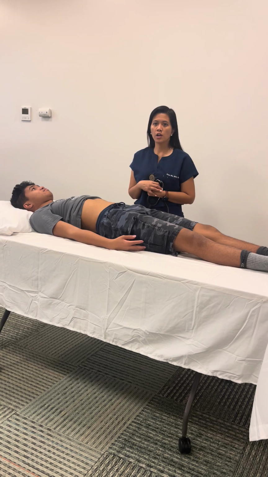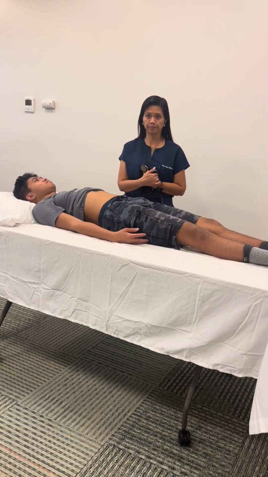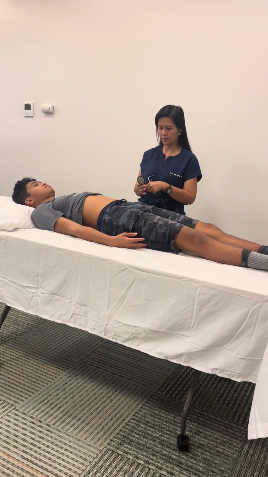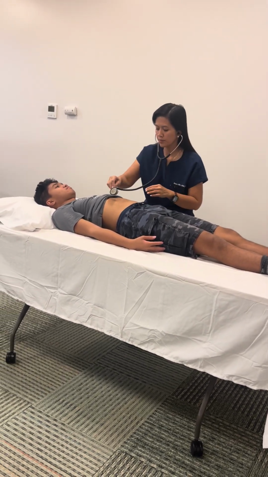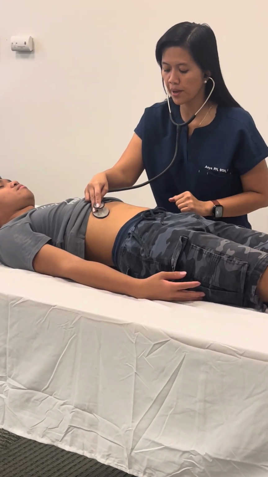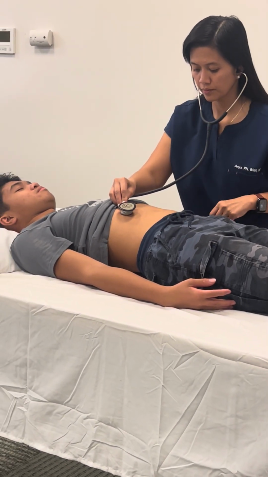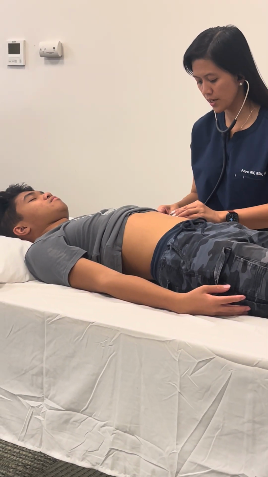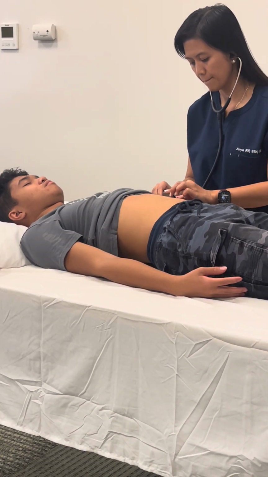Then move over the other side and listen for the splenic rubs. So I'm going to listen to the liver, and I can use both the diaphragm and the bell. And then the other side.